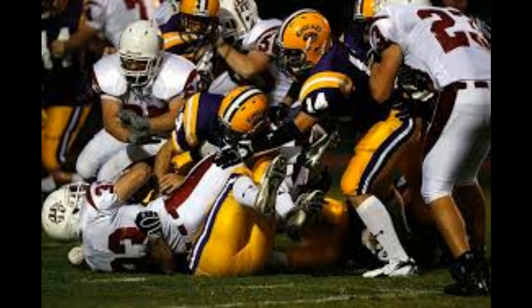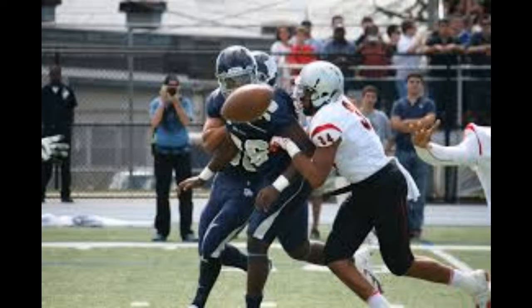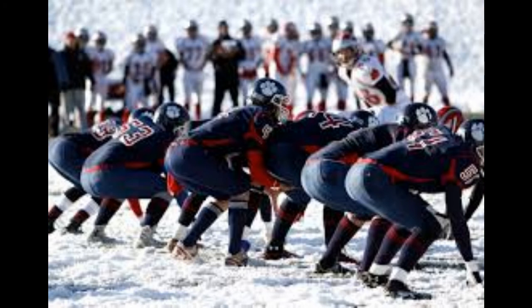Dangerous mass formations like the flying wedge resulted in serious injuries and deaths. A 1905 peak of 19 fatalities nationwide resulted in a threat by President Theodore Roosevelt to abolish the game unless major changes were made. In response, 62 colleges and universities met in New York City to discuss rule changes on December 28, 1905. These proceedings resulted in the formation of the Intercollegiate Athletic Association of the United States, later renamed the National Collegiate Athletic Association, NCAA.